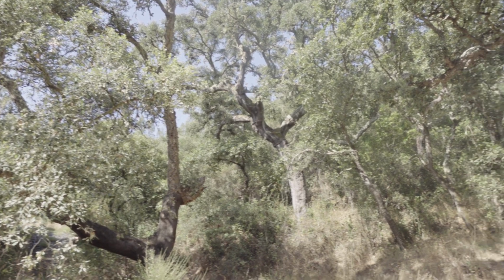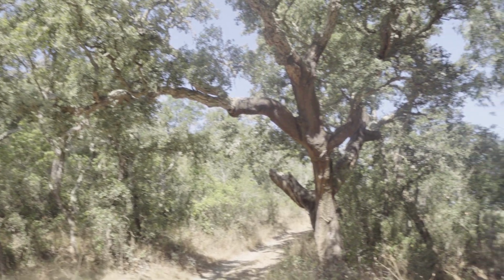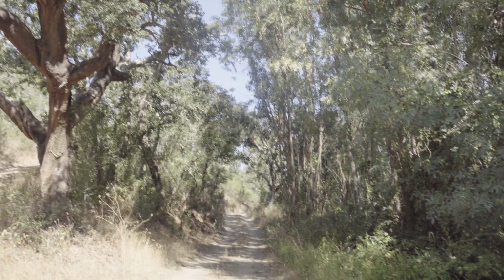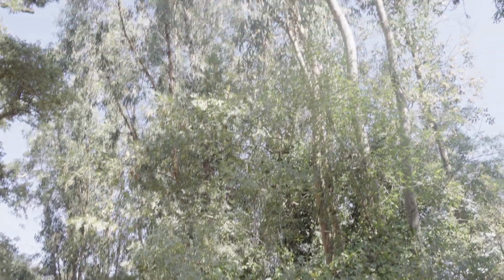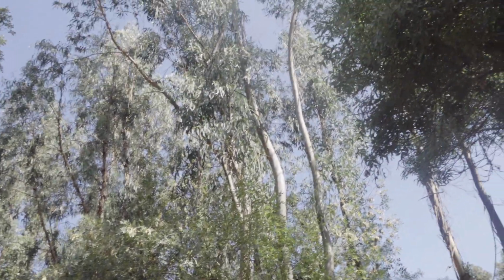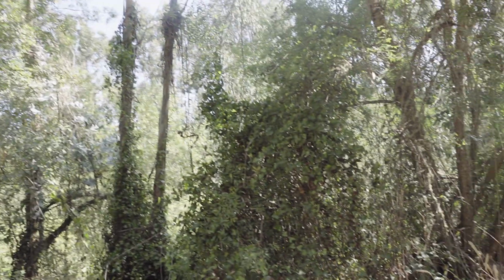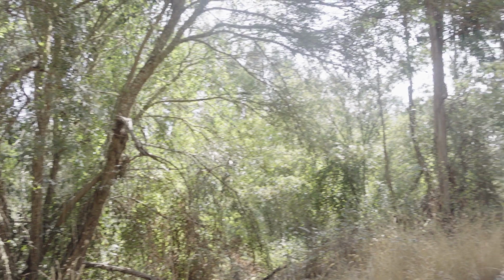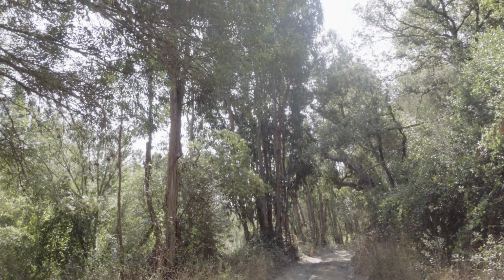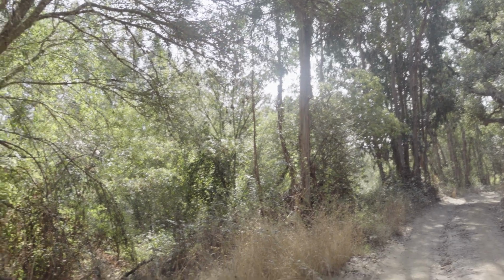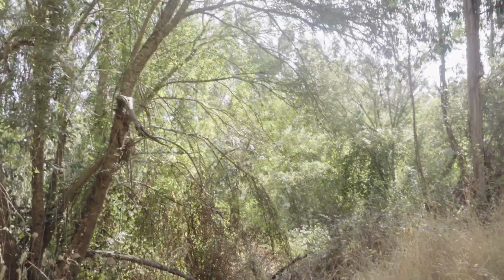This is the kind of forest that we want to get to. And on the right side, it's dominated by eucalyptus. And it's one of the places where we want to remove the eucalyptus and give a chance for more oaks and actually other riverine trees, as the river is right below.